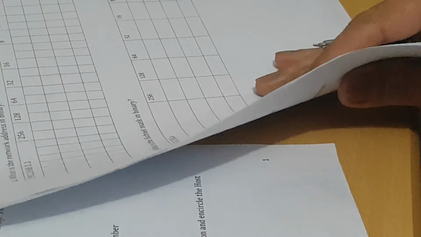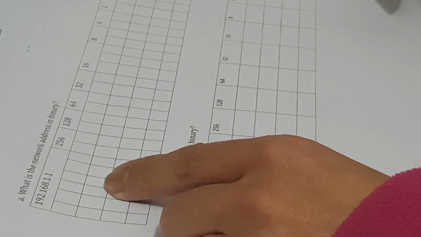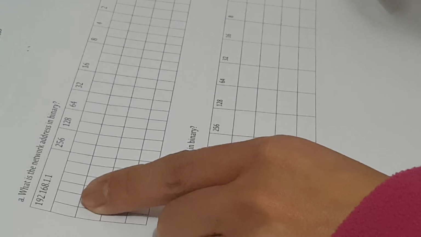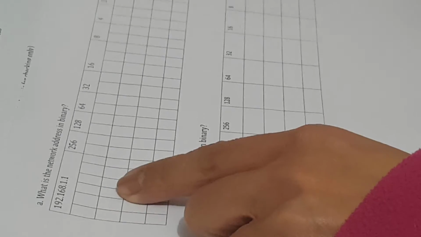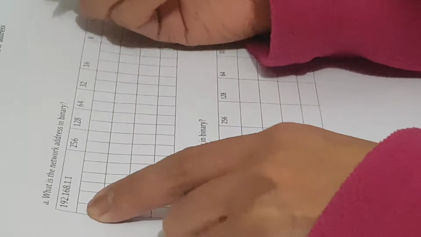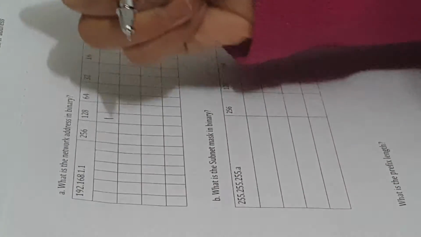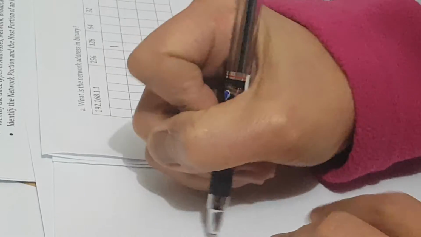Okay, letter A, what is the network address in binary? Network address in binary is 192.168.1. So now I'm going to convert this 192. 192 by 128 equals 1. So 192 minus 128 equals 64.